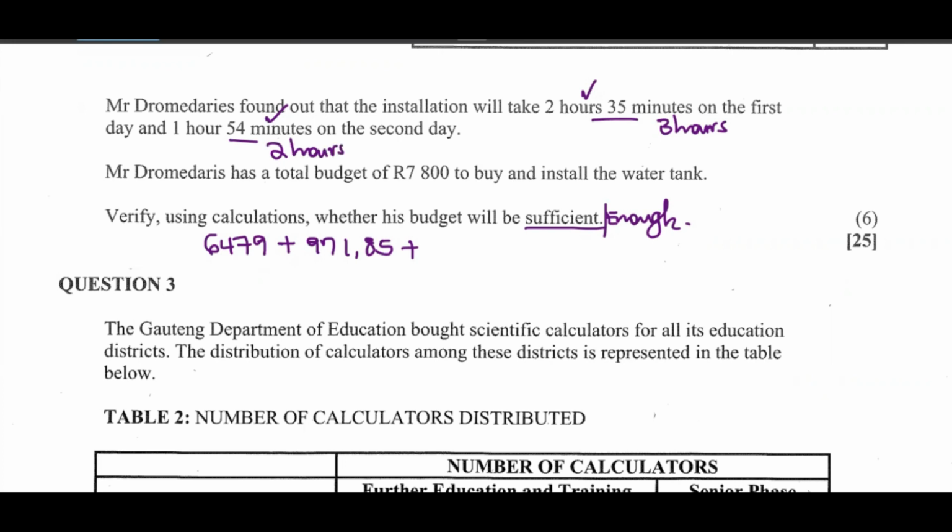All in all, he has worked for 3 hours plus 2 hours, so 5 hours.